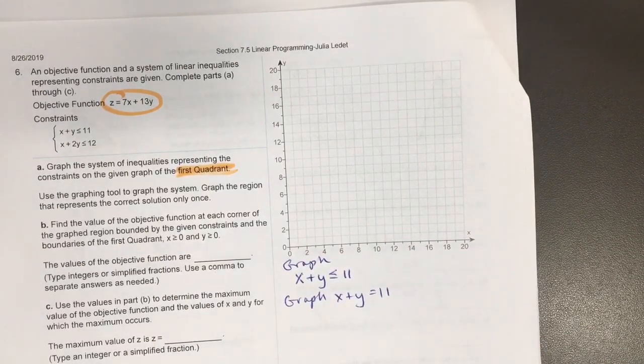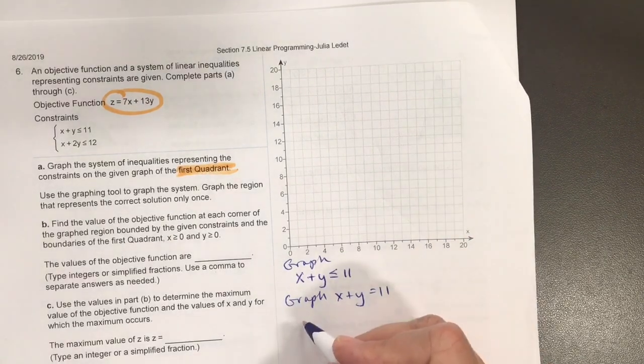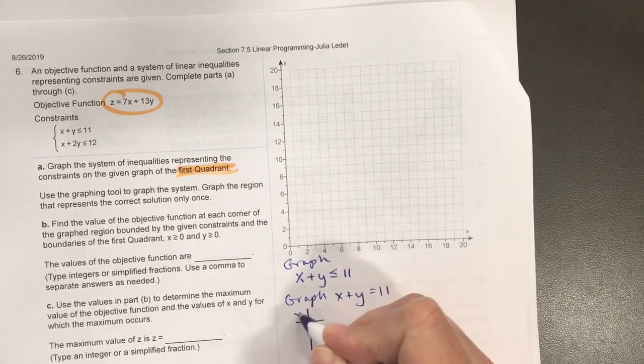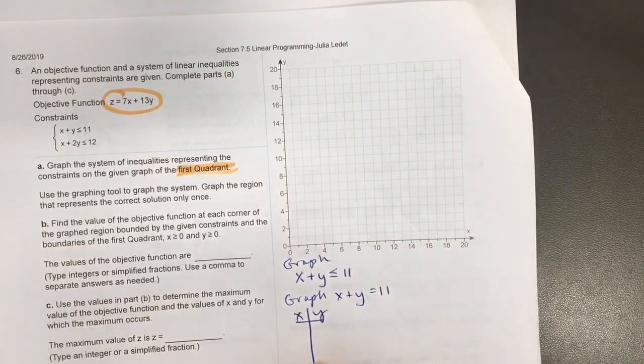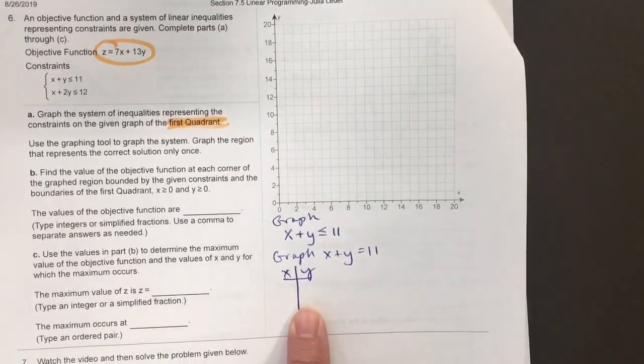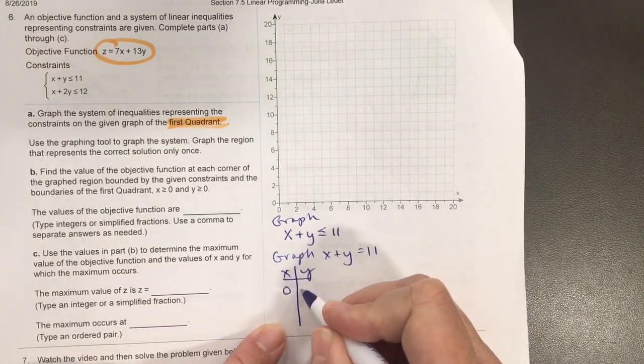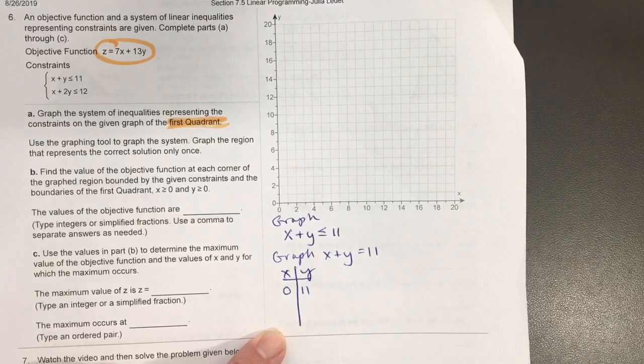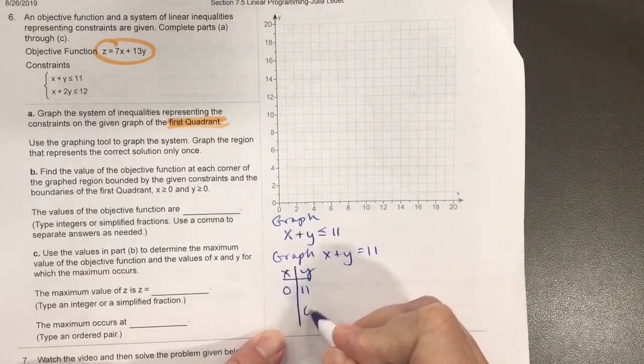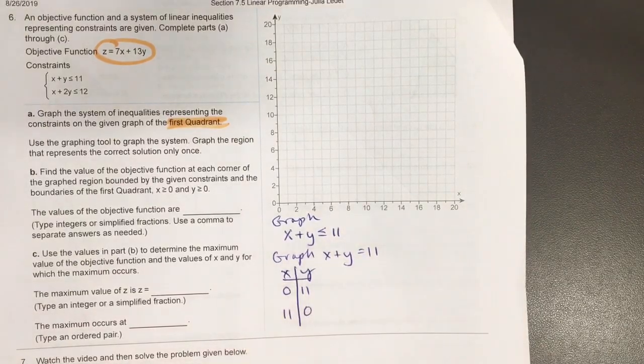It will be a solid line because we have less than or equal to. I'll set up my little chart for my intercepts. If I pick 0 for x, I'll get 11 for y. And if I pick 0 for y, I will get 11 for x.